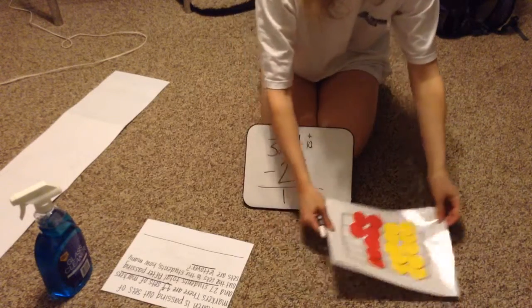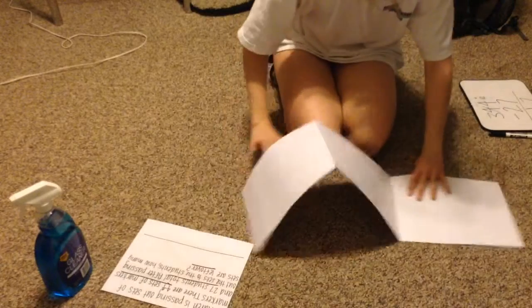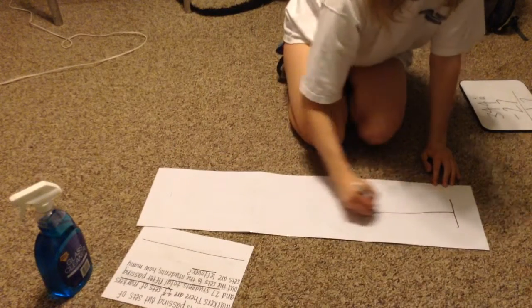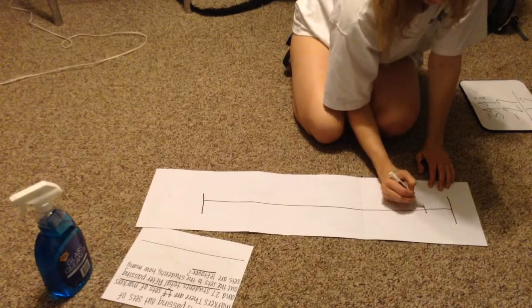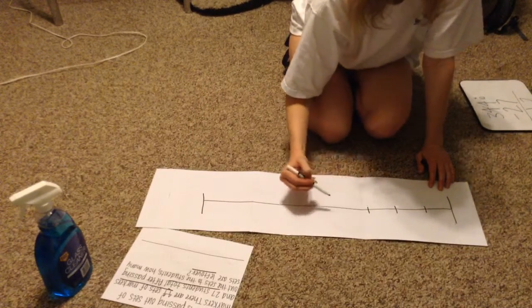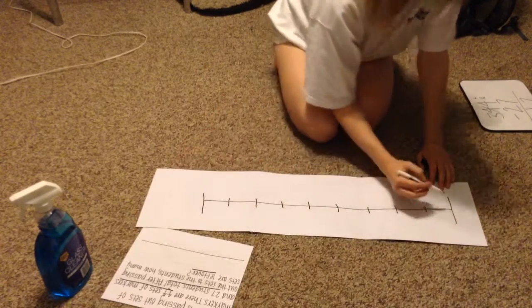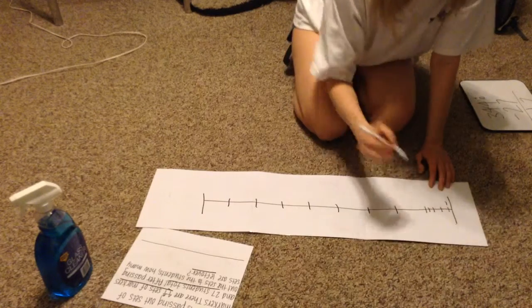And now I'm going to show you on a number line. So we're going to make our number line, just like a normal clip would. And now we're going to fill in the blanks. So 1, 2, 3, 4. We're starting with 1. We're going to go to 5.